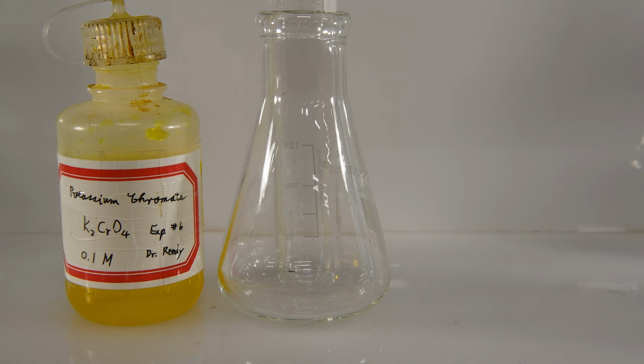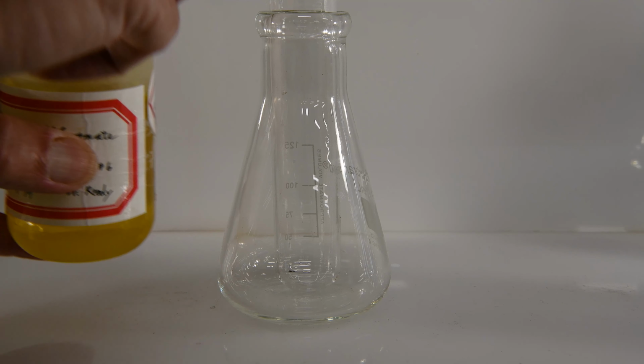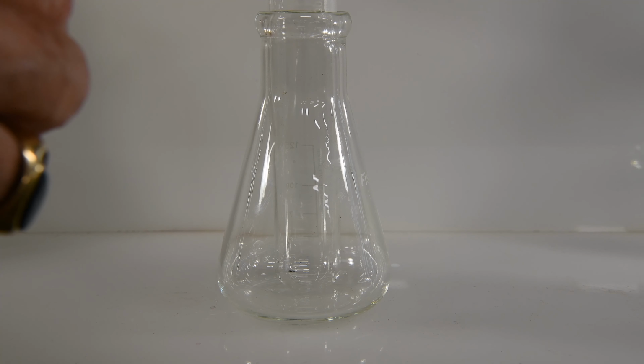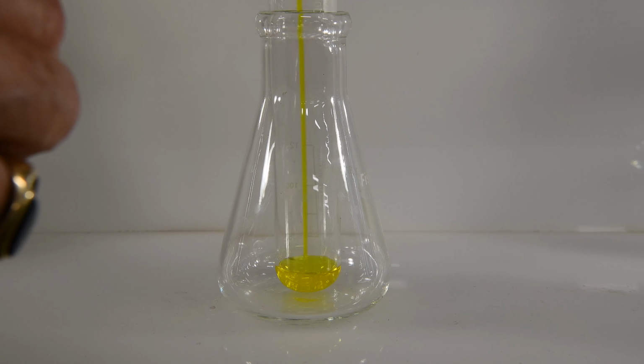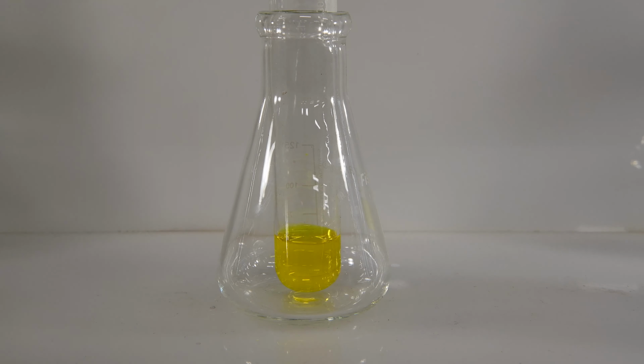And this reaction will be the potassium chromate with calcium chloride. So there's our potassium chromate and a little bit of calcium chloride. We got that lovely orange color again, which may or may not be due to the calcium, might be due to the hydrochloric acid.